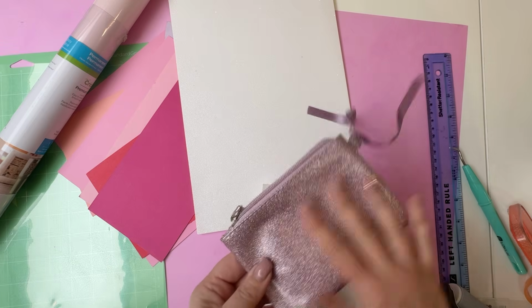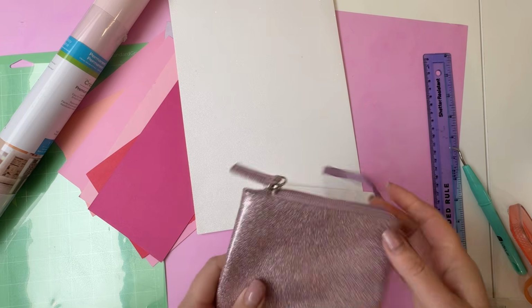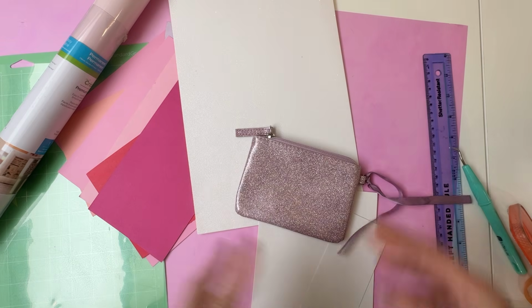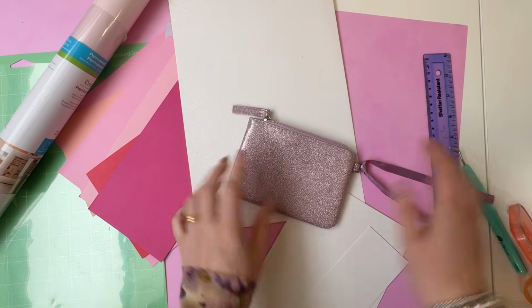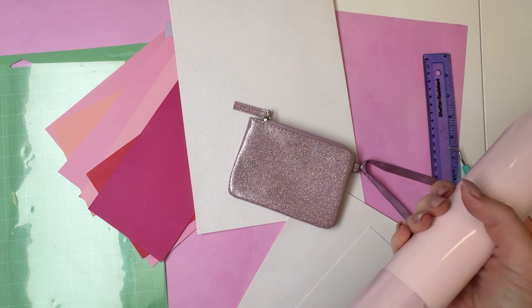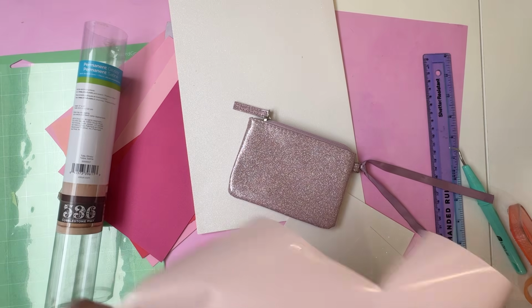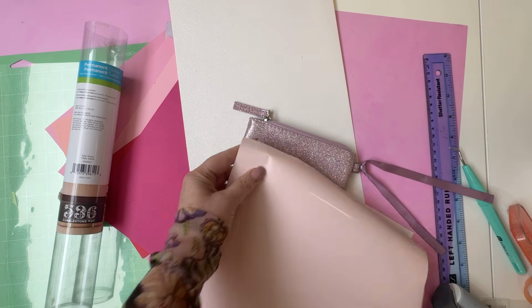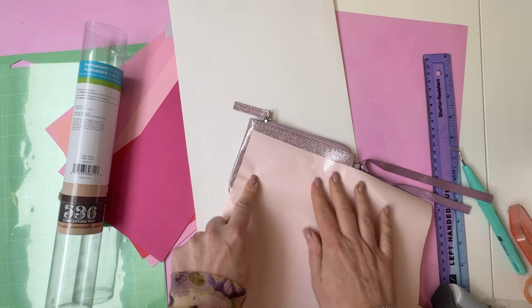Here's a purse. So it's just a really cute glittery purse that I got from Primark with a little string on. One of those things that's handy to get in and out of your bag when you travel. And I've got this pink vinyl, which is perfect. So it's permanent vinyl, which is what I want. And I'm going to cut enough so that it fits on the front of there in a pastel pink.